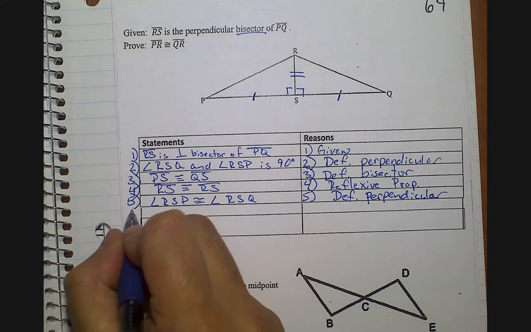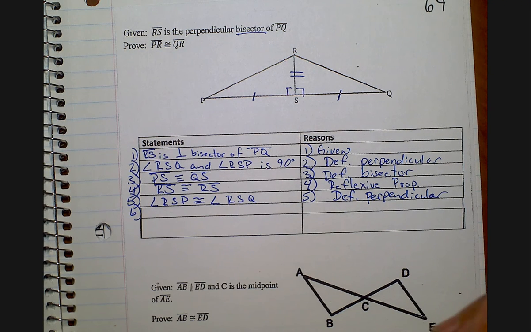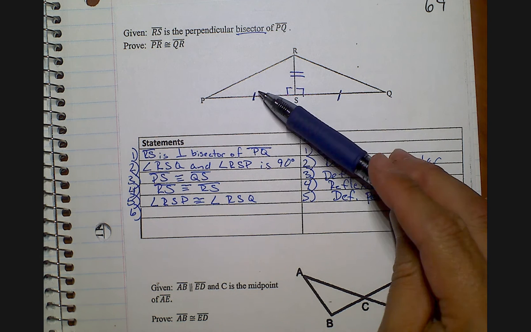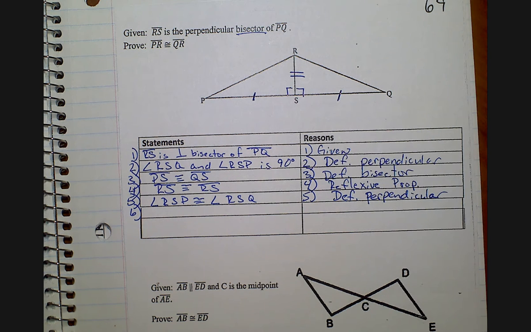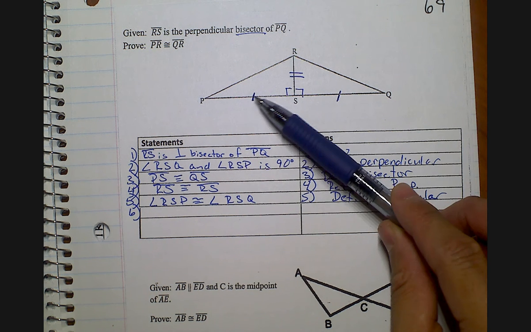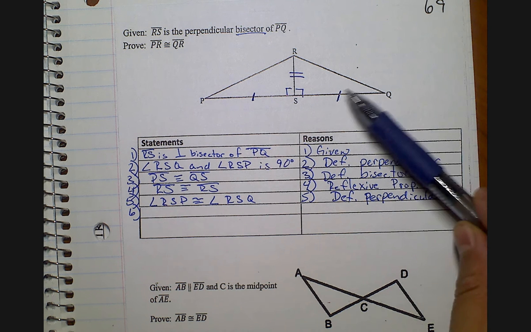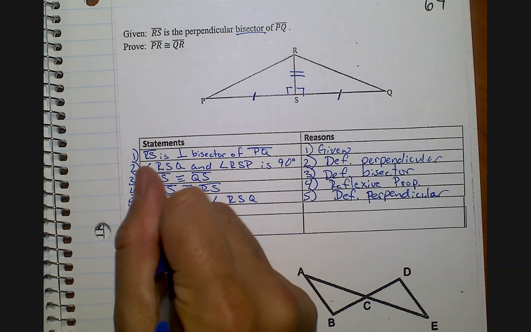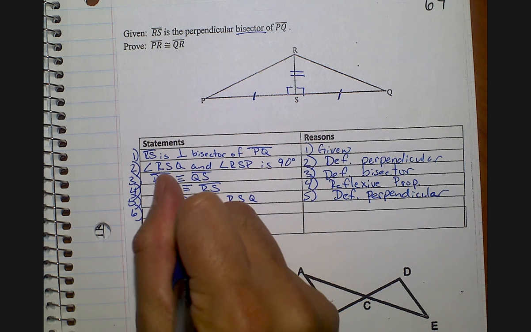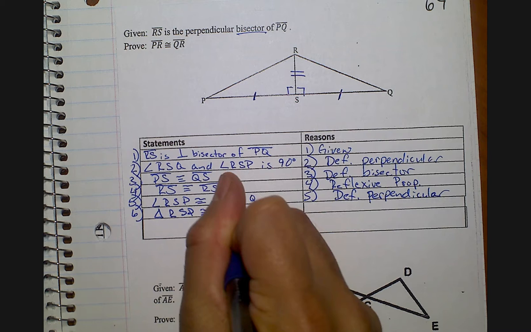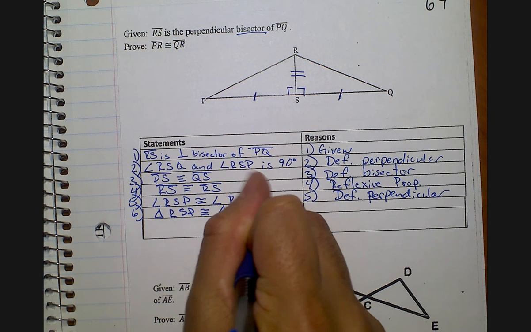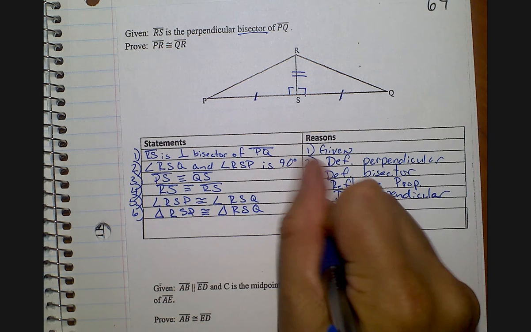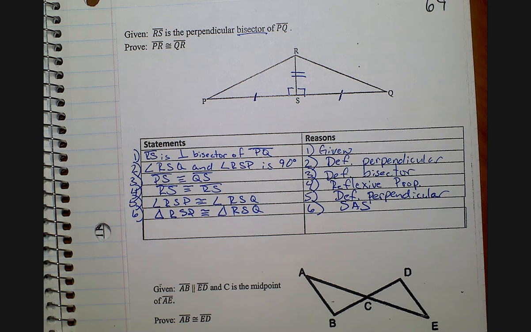Now, 6. So 6 right here. Now, do we have enough information to say that this triangle right here is congruent to this triangle? How much information? What would I call it? I heard it. Side, angle, side. Very good. So it's side, angle, side. So both these triangles have side, angle, side. So I'm going to say that this triangle, RSP, is going to be congruent to triangle RSQ. And my reasoning is going to be side, angle, side.